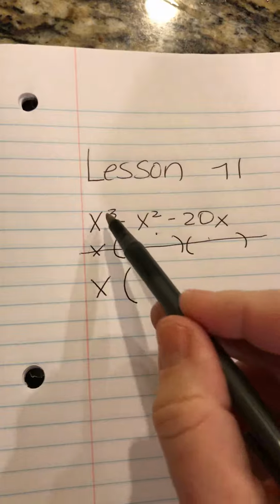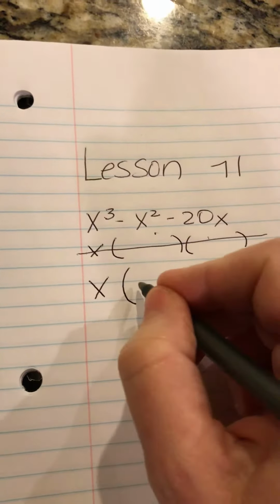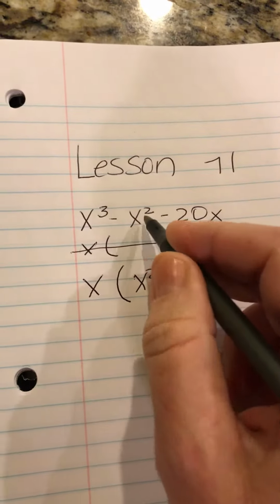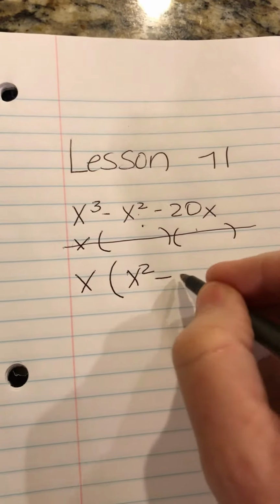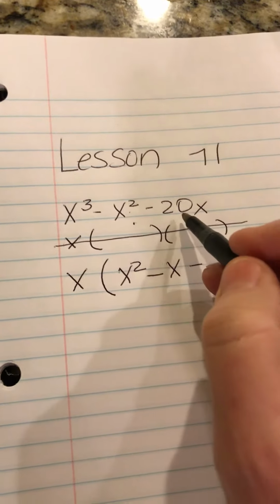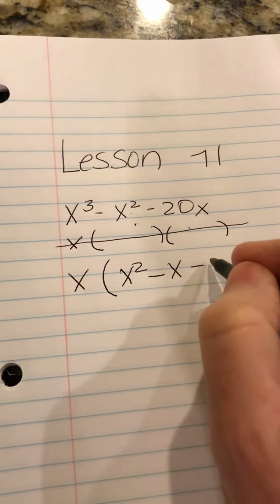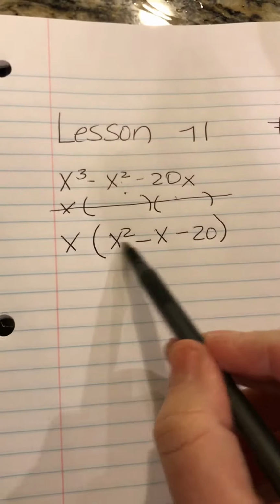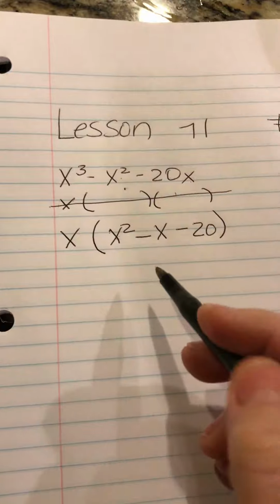So if I take one x from this, it leaves two x's here. Then I put the minus sign, and if I take one x from this one, that leaves one x. And then I put the minus sign again, and if I take one x from this one, it leaves 20. So I close that. Now I'm going to factor this trinomial into two binomials.